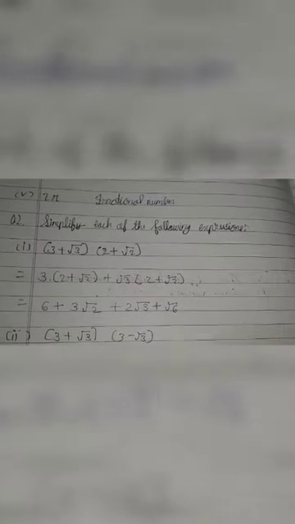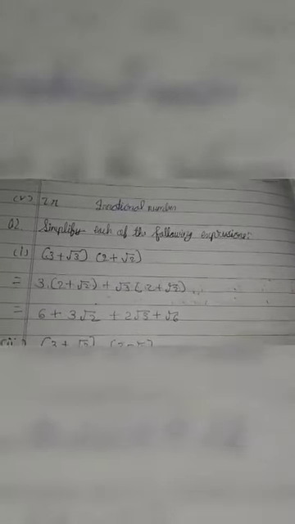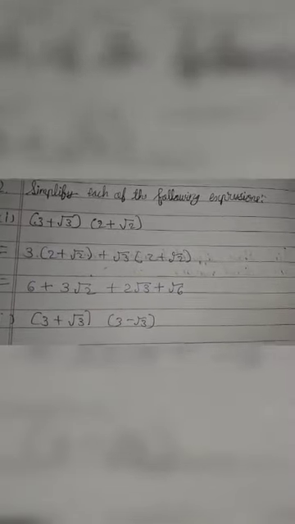First one, (3 plus root 2)(2 plus root 2). So we take 3 with the first bracket and the second whole bracket, plus root 3 with the second whole bracket, and then we will simplify it. So the answer is 6 plus 3 root 2 plus 2 root 3 plus root 6.